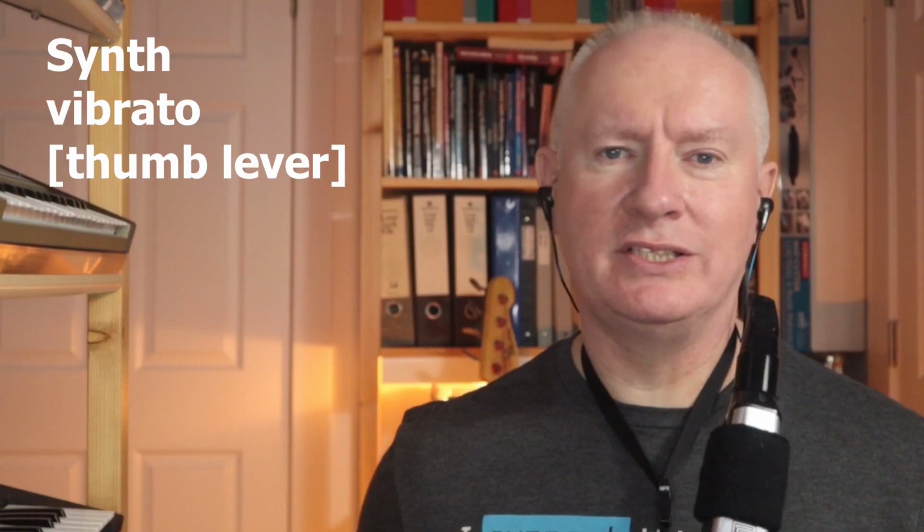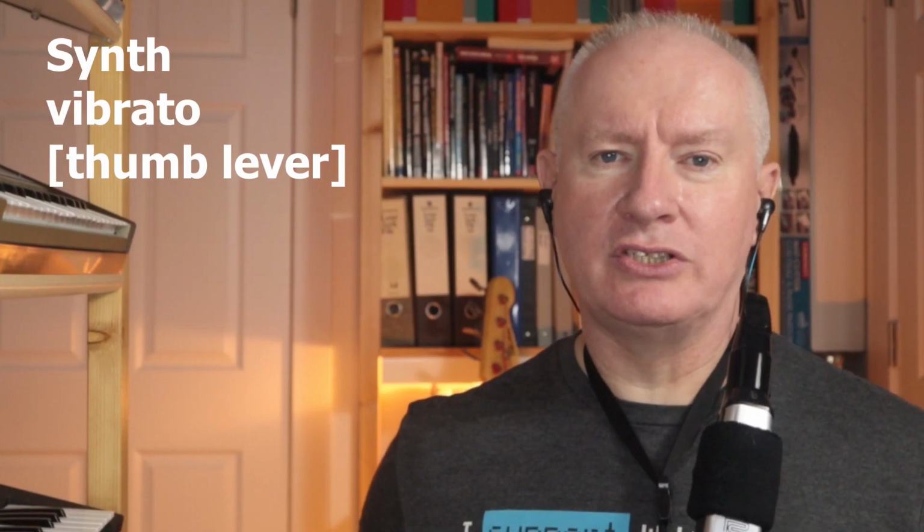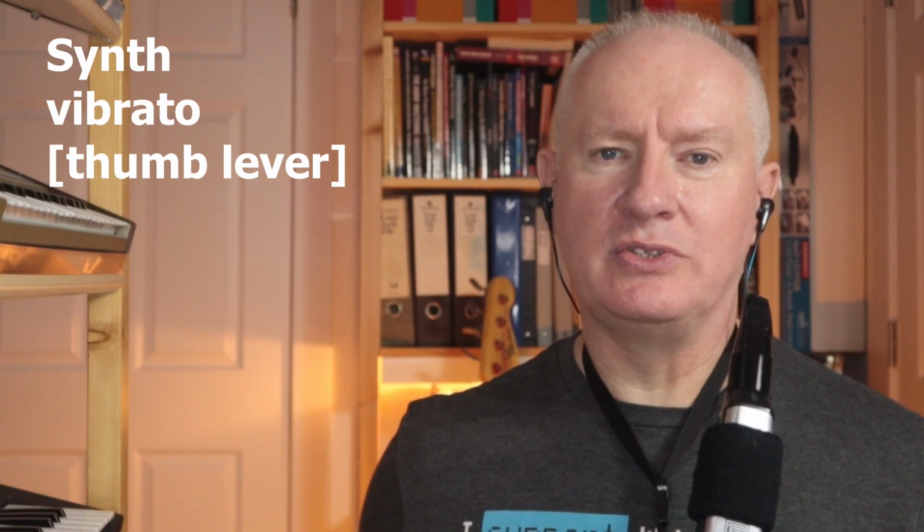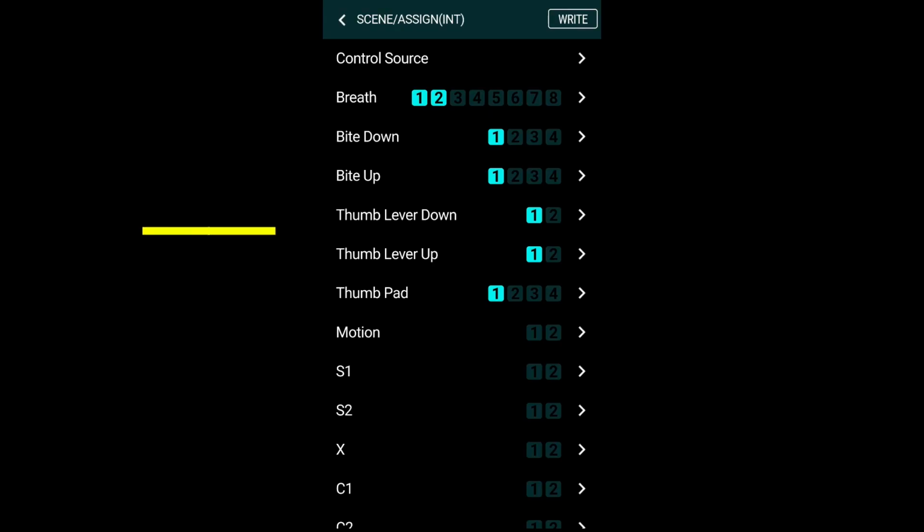What I do like to add is synth vibrato using the thumb pad. Synth vibrato is different to creating vibrato with your bite. It has a different kind of emotional feel to it, especially on synth lead lines, and so that's what I like to send using the thumb pad. The AE-20 has no thumb pad, so just for an example, I'm going to use the thumb lever down.